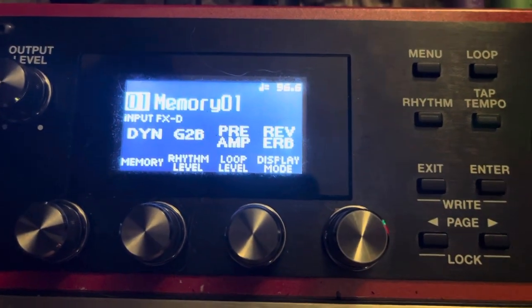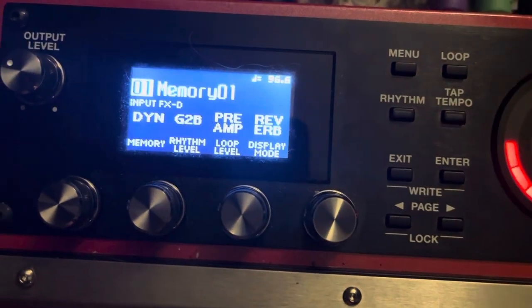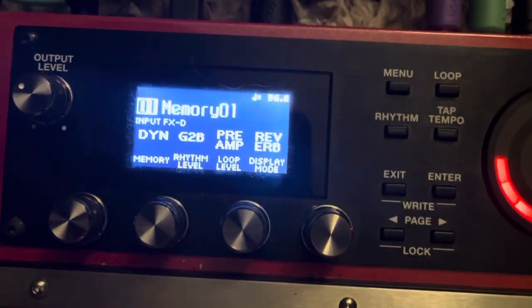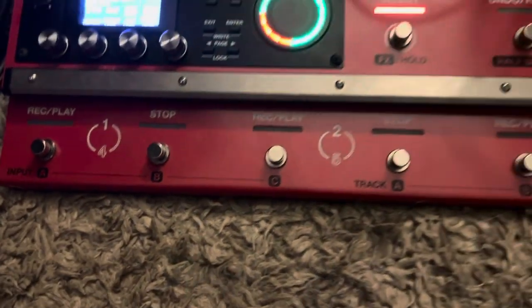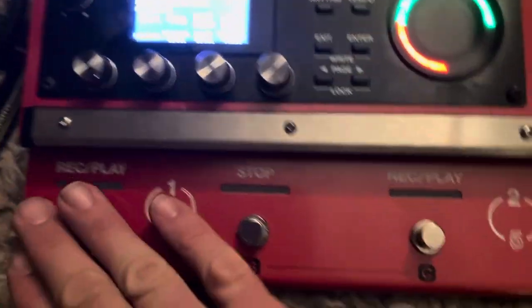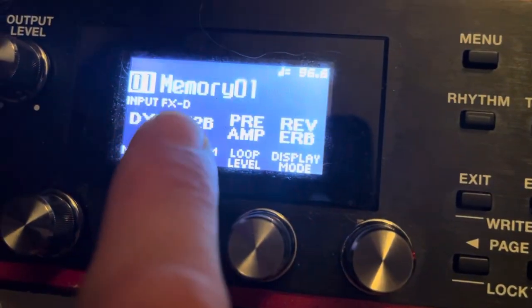Alright, let's talk a little bit about getting effects on your drums. So I did a video before where I made my own custom line, but I realized most people are probably just using the built-in rhythms. So I've got some customizations here. Basically, these are turning on and off my 4 different effects.